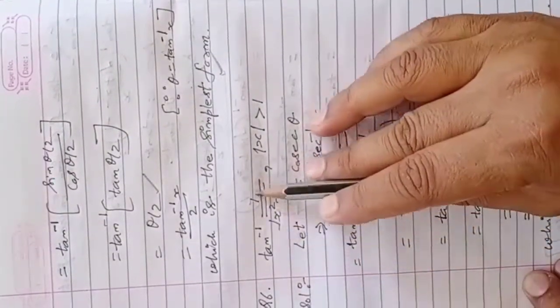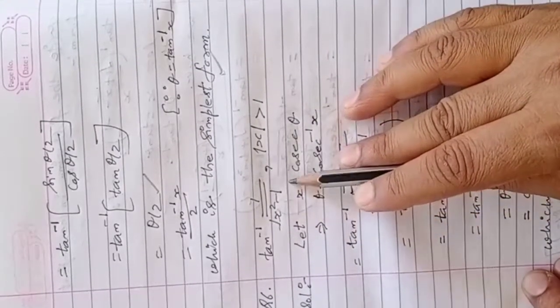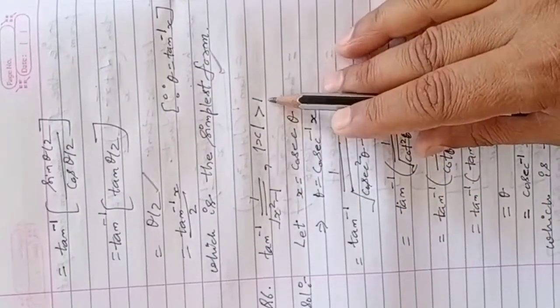Question number 6, tan inverse of 1 upon under root x square minus 1, where mod of x is greater than 1.